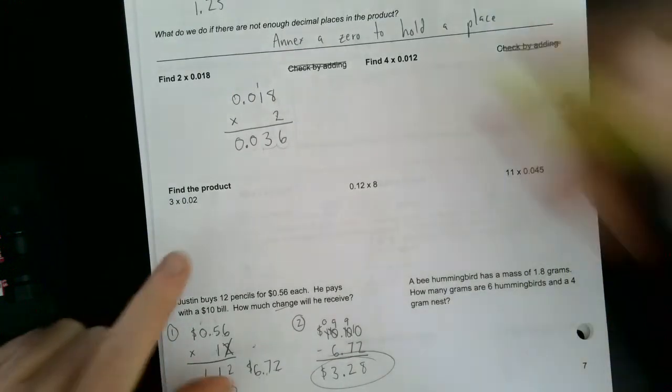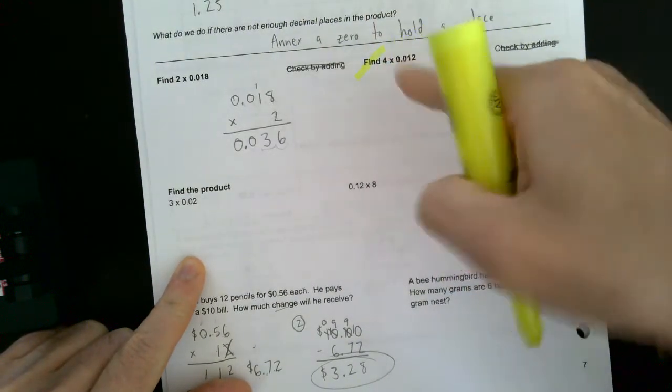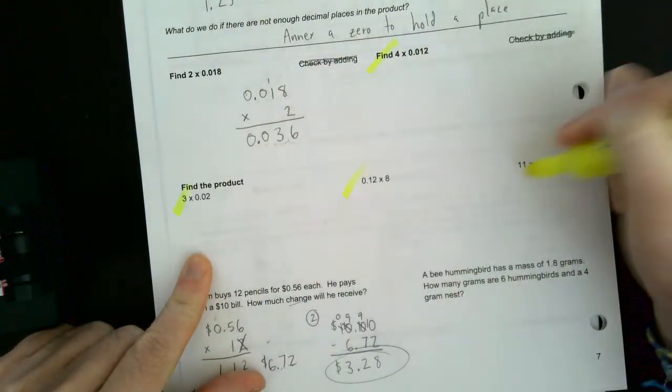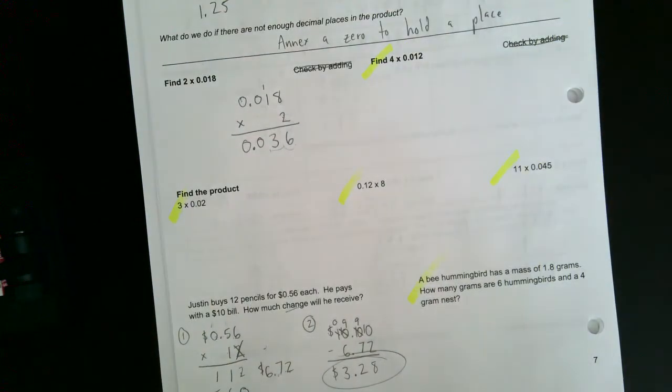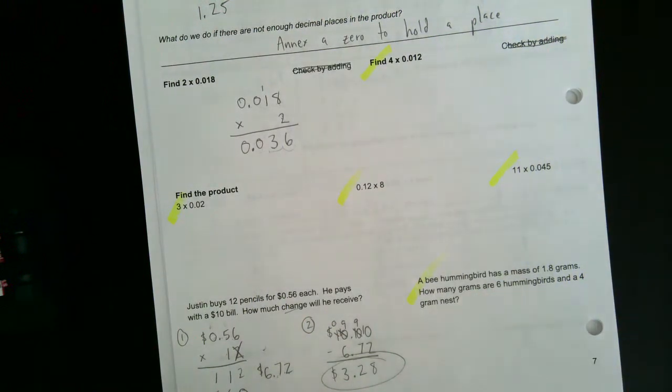All right, so what you're going to do is there are 5 problems I want you to try on your own. This one right here, 4 times 12 thousandths, and then this row of 3, 1, 2, 3, and then the one about the hummingbird. Be careful with this one. Be careful with that one. That could be a little tricky.